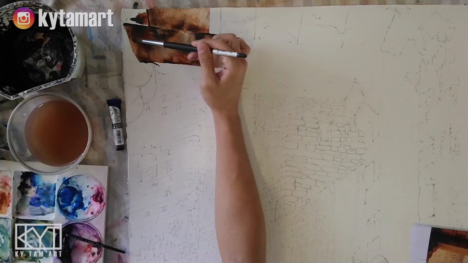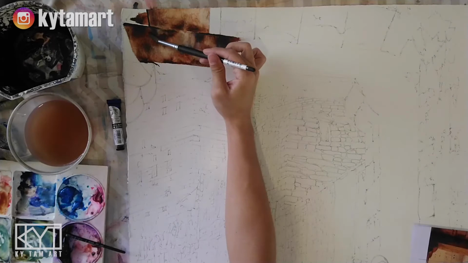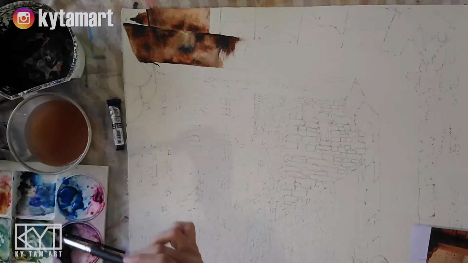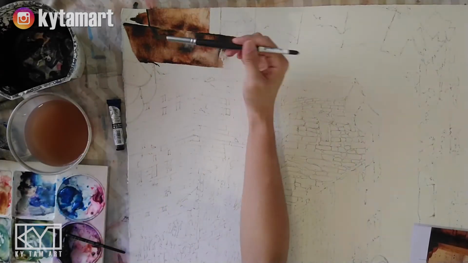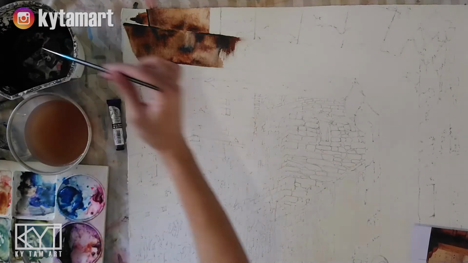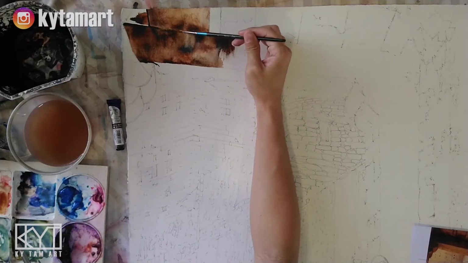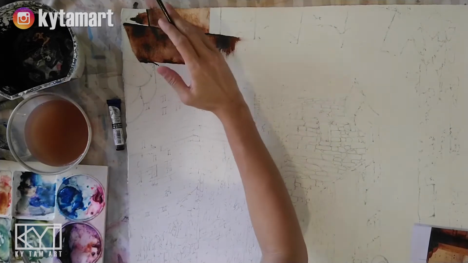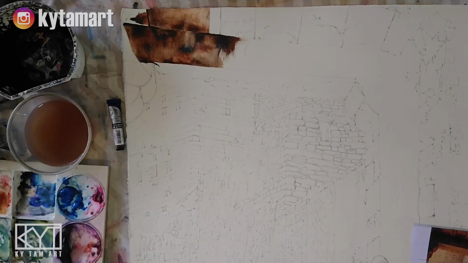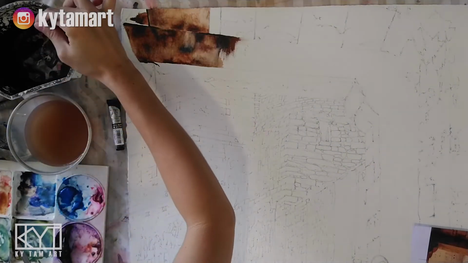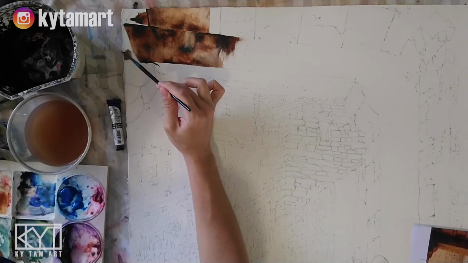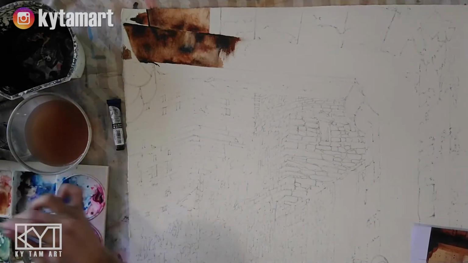So using a larger brush, I'm just trying to combine these areas, making it a little bit darker, just trying to change the tone of the wall right there by adding a little bit of darker paint, and that actually makes it a little bit darker because I tend to make the wall lighter than it's supposed to be. So after that, I'm just trying to adjust.